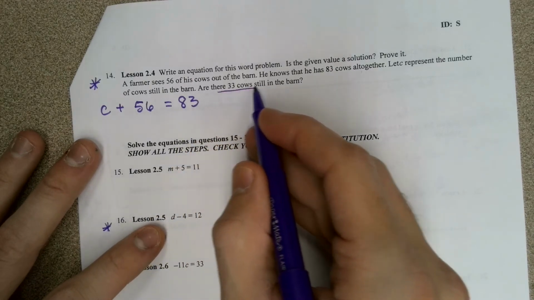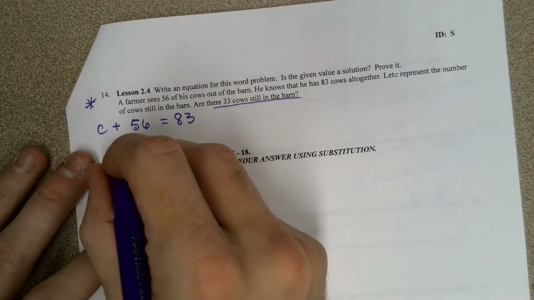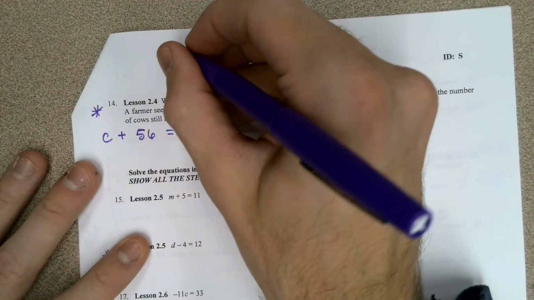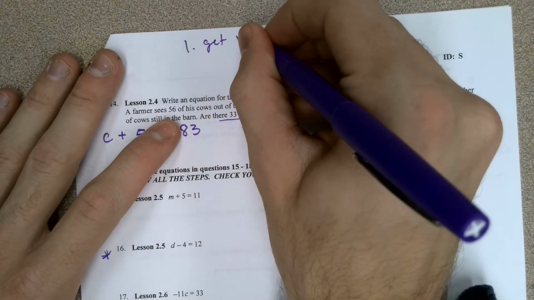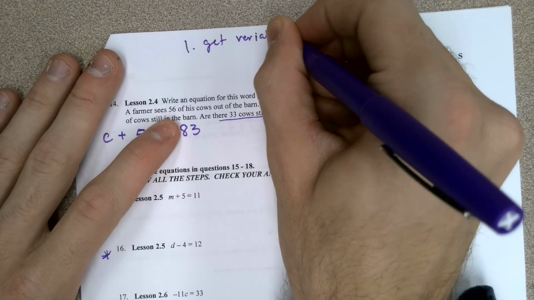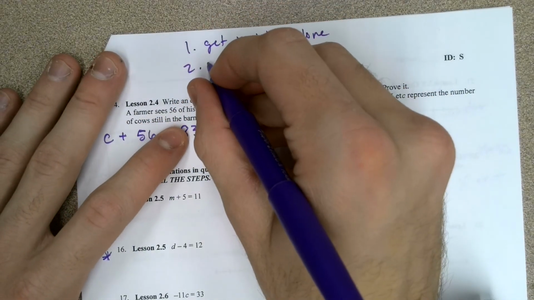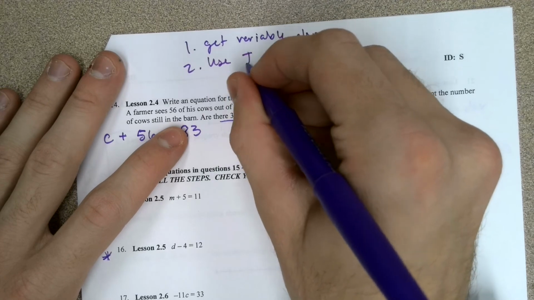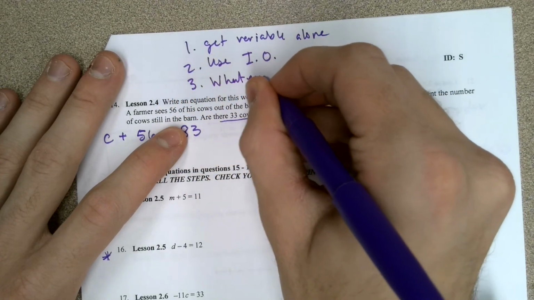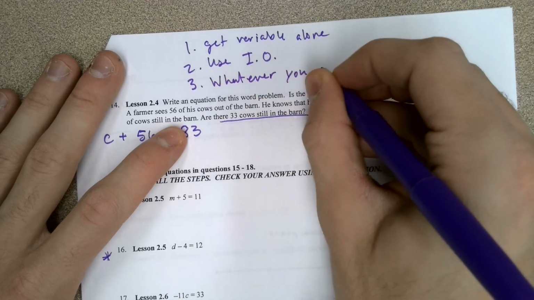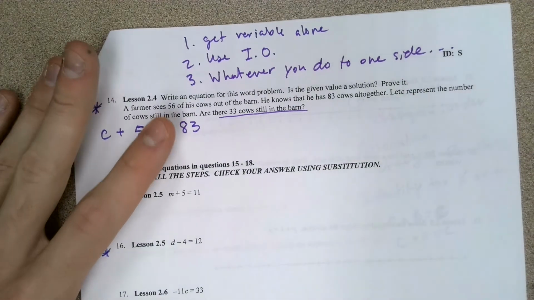And they say, are 33 cows still in the barn? We're going to check this out. First, we're going to simplify this. In order to do that, get the variable by itself. We got 3 rules here. 1, get the variable alone. 2, use inverse operation. 3, whatever you do to one side, you have to do to the other.